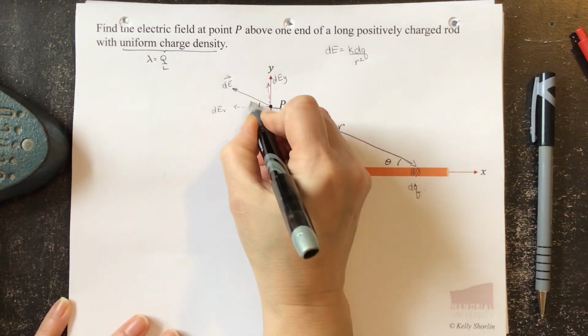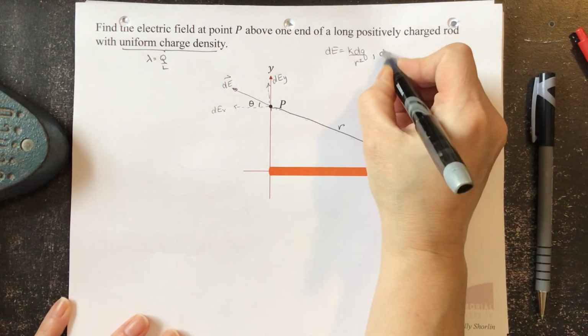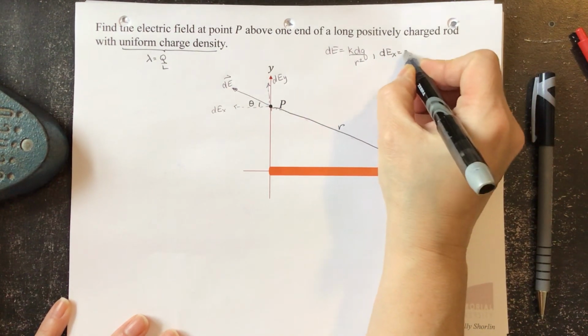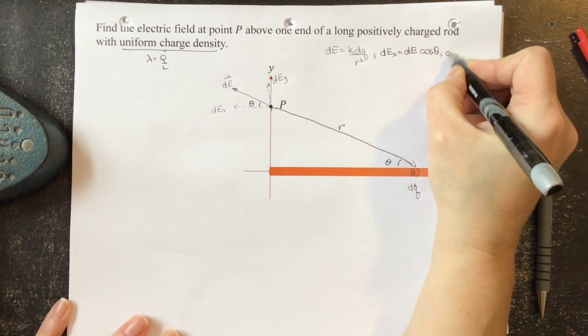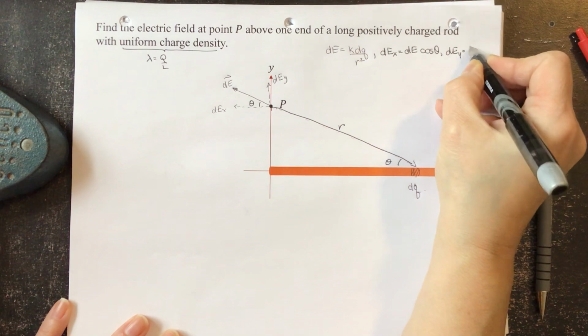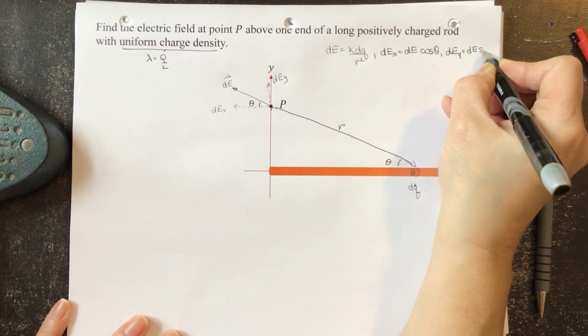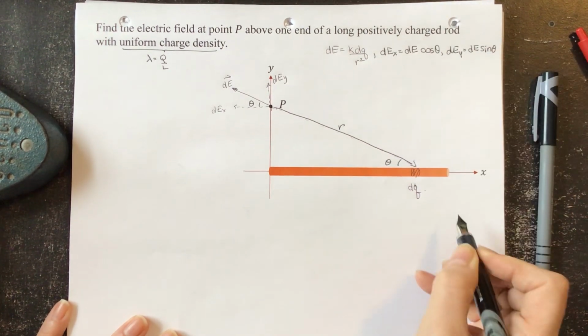We know that to get our x and y components, we're going to have to use some trig. I'm going to call this angle theta. So dEx equals dE times cos theta, and dEy equals dE times sine theta. Okay, what else we got?